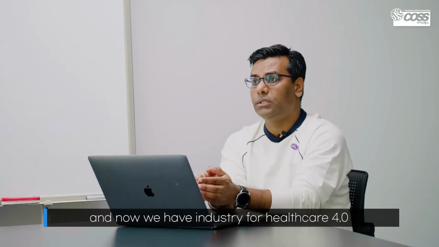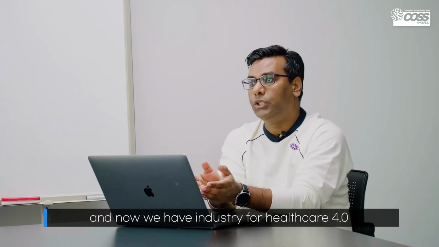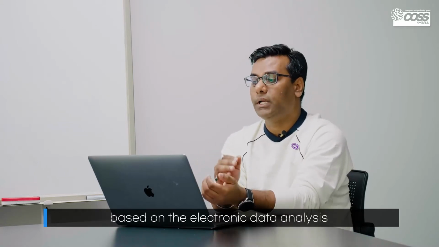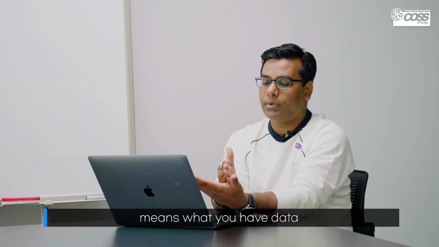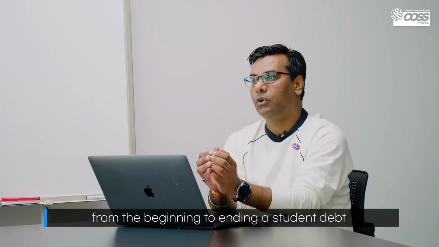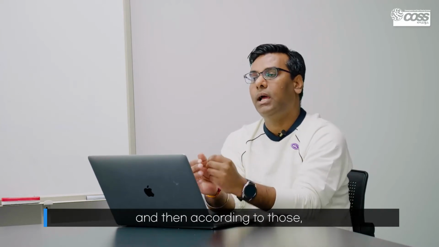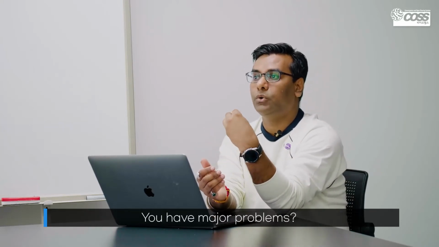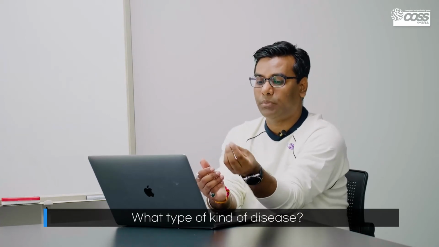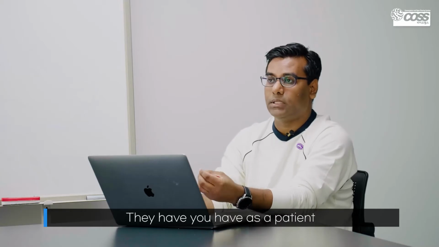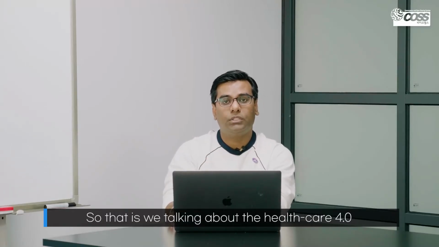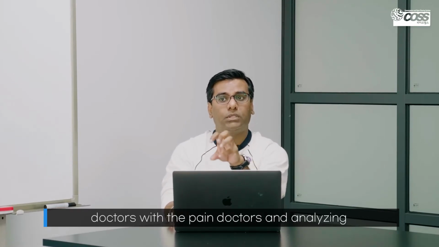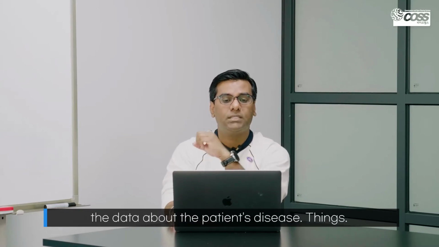And now we have the Healthcare 4.0 industry. Healthcare 4.0 means providing treatment based on electronic data analysis. That means your data is stored from beginning to end. Doctors in the hospitals analyze those data, and according to the data they can prescribe medicines and identify your major problems, what kind of disease you have as a patient. So Healthcare 4.0 is mostly focused on the doctors' data analysis, or doctors with the patient, analyzing the data about the patient's disease.